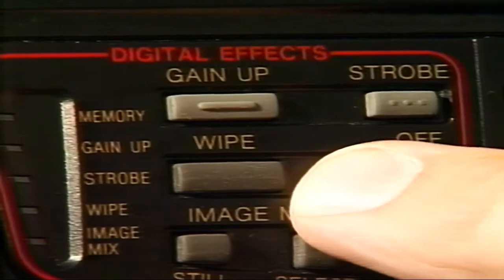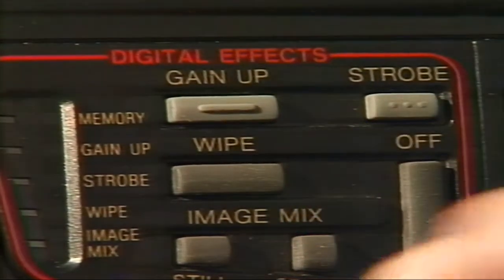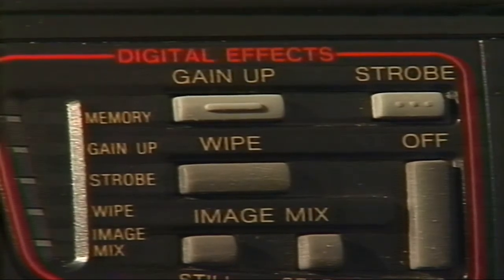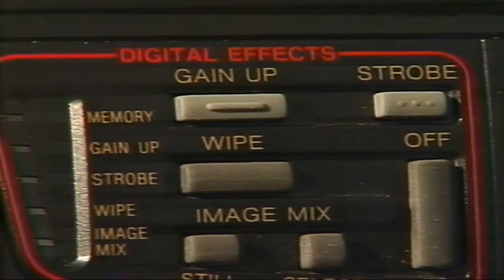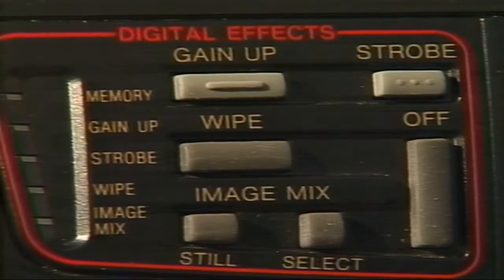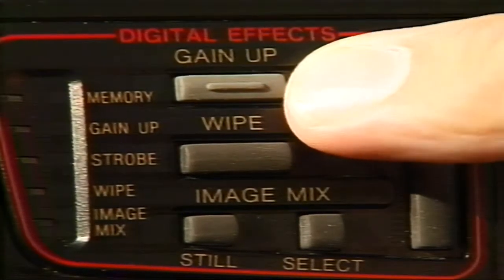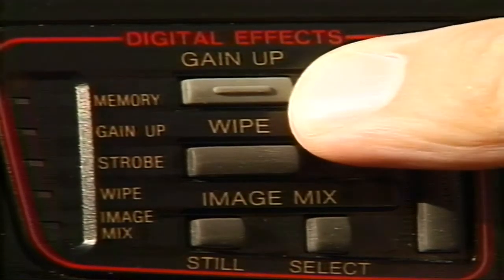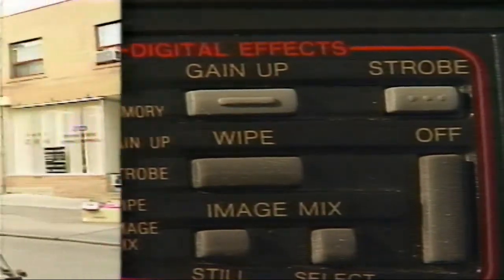Here, if we push this button, it freezes at the end of the scene that we shot, and it dissolves or wipes to the next shot, depending on how many times we push this button here. See, it freezes when you push stop on the camcorder button. That's right. And this one up here is if there's not enough light, say inside your house around a birthday cake, somebody turned down the lights, if we push that button, we'd have enough light.